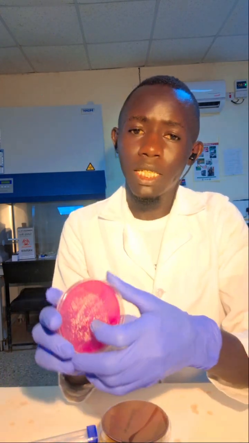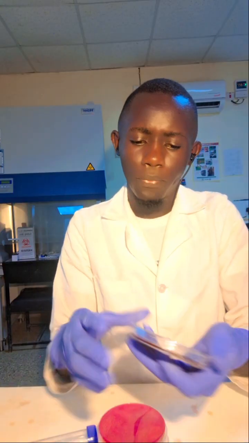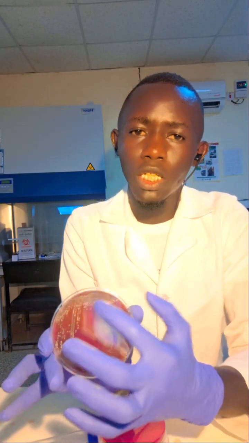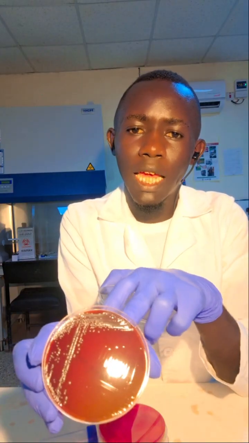So for our case, this quadrant method, as you have understood, is divided into 4 quadrants. So the sector which is streaked first, this is the first streaked sector. You can see this one. It has the highly concentrated cultures, that is bacteria. Those bacteria are highly concentrated here, as you can see. The first sector here is highly concentrated.